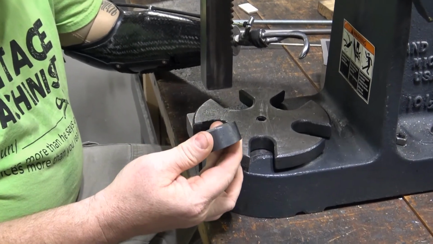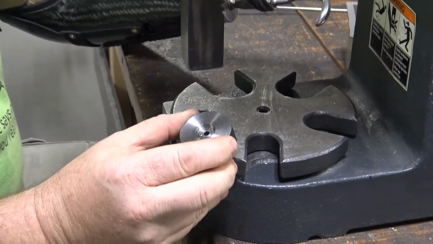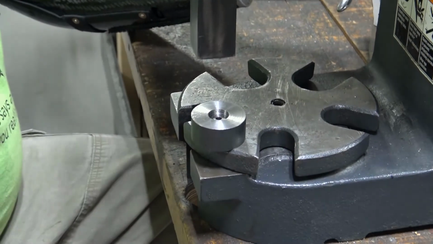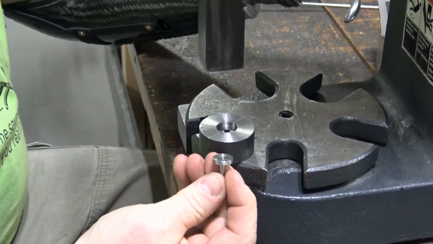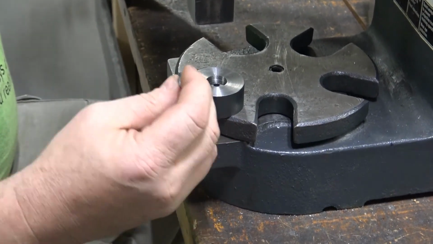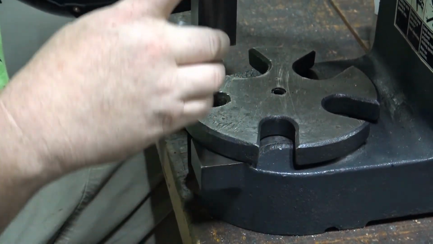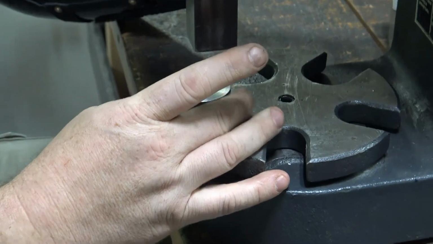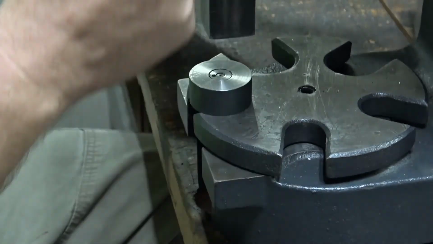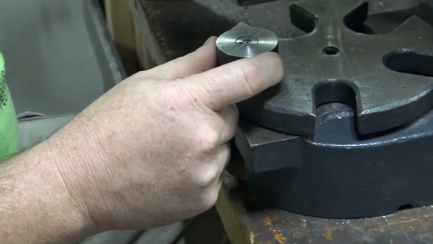You guys remember seeing this fixture once before, and what it does is it holds our crankshaft in a position that's perpendicular to this table, or parallel to the center line of the arbor press rack here, okay?